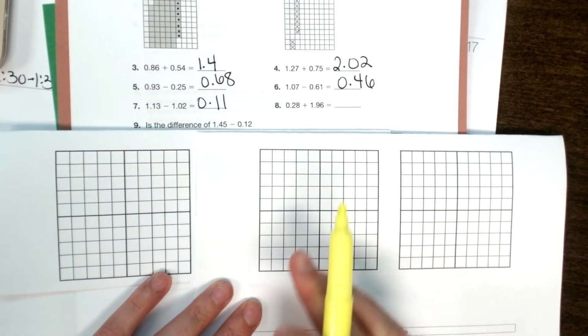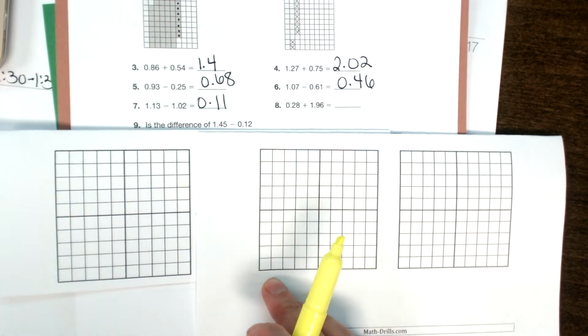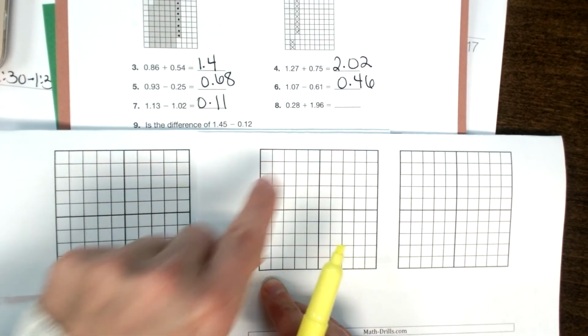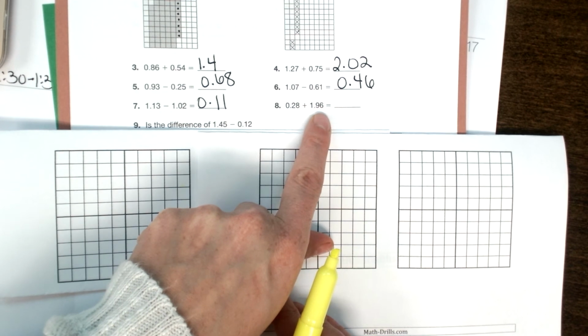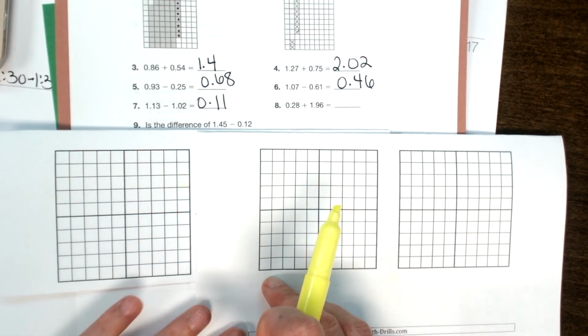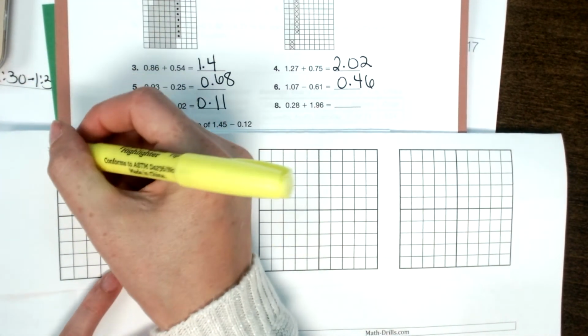All right. So the first thing for me that makes more sense is I'm going to go ahead and add the bigger number first. That's 1 and 96 hundredths. So we're going to highlight one whole of these.